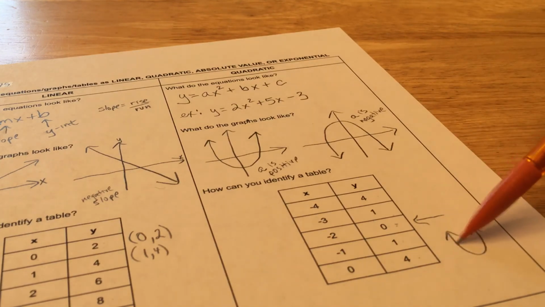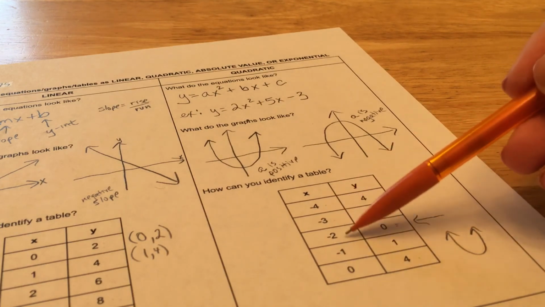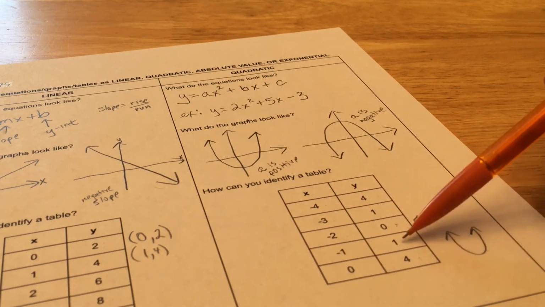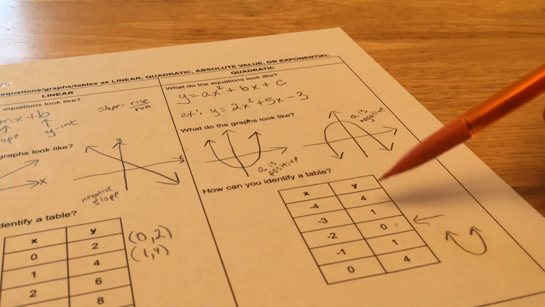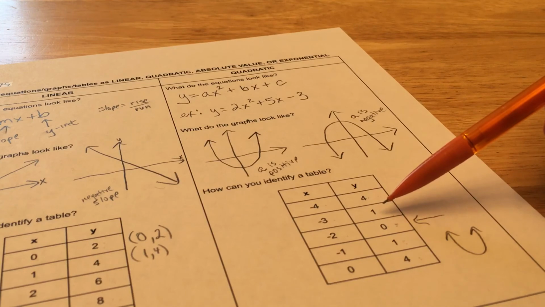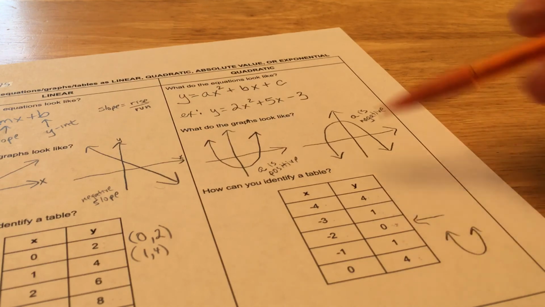And the reason that I can tell that this is going to be curved is because as these x values are going up by 1, the y values are not going up by the same value. So you'll notice we go 4 to 1. That's -3. Well, how do I go from 1 to 0? That's only minus 1. So I'm definitely not a linear equation.